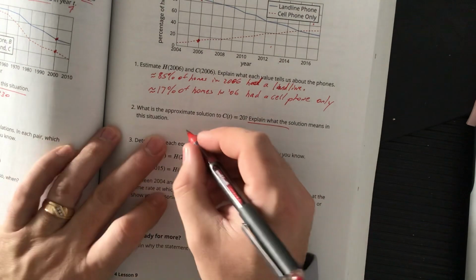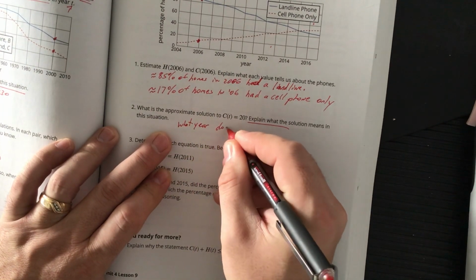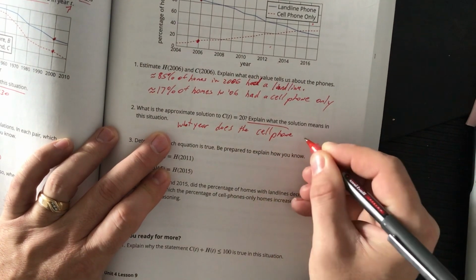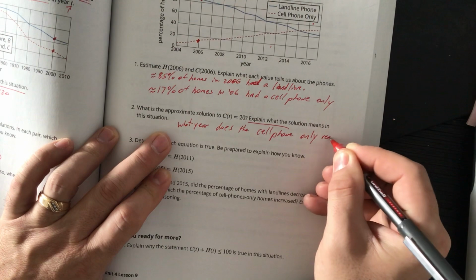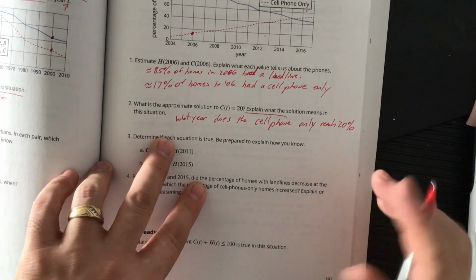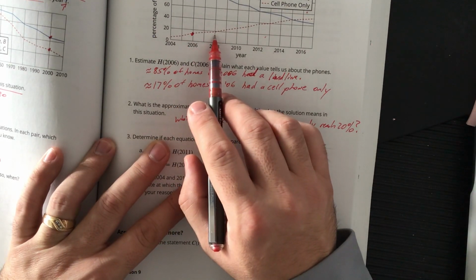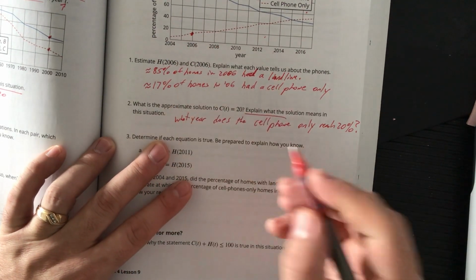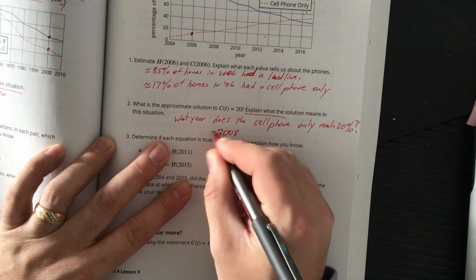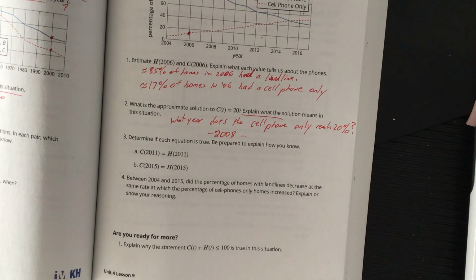Yeah, so what year does the cell phone only reach 20%? So now we have to answer that. 2008? So in 2008, 20% of the homes had cell phone only.